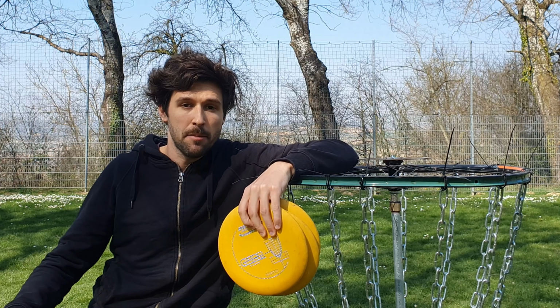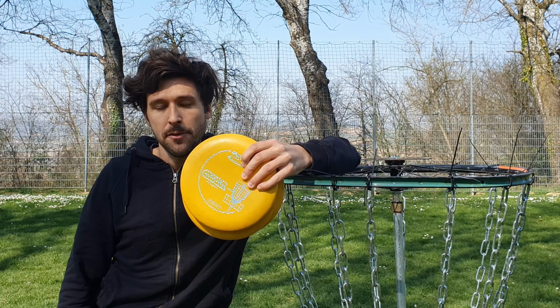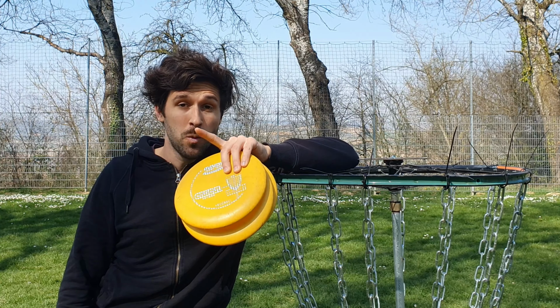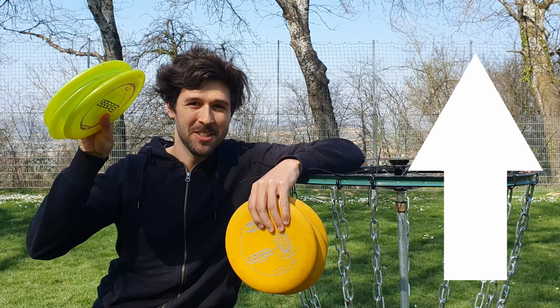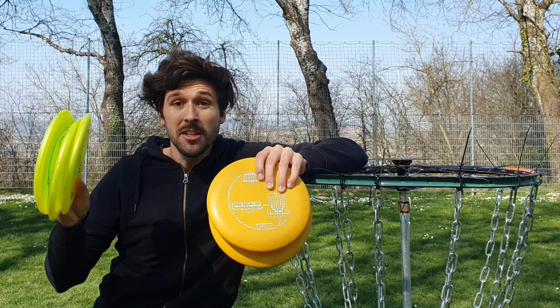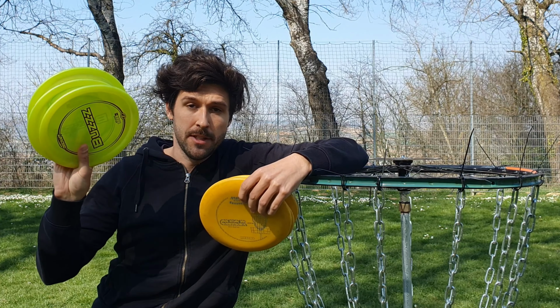So that sums it up. I think for a beginner, definitely start with a putter. I won't change my opinion of my top 15 tips for beginners in disc golf in general. But if you're a little experienced, even as a beginner, get some mid-ranges and try out these different flight curves and flight patterns for yourself. Because at the end, you need to be able to throw both of these discs.